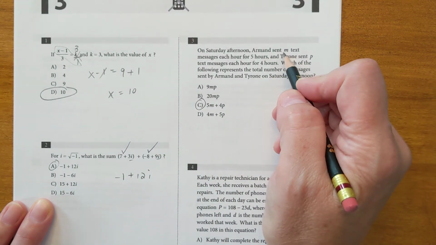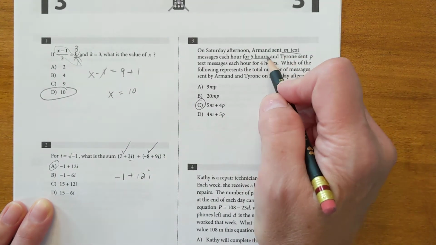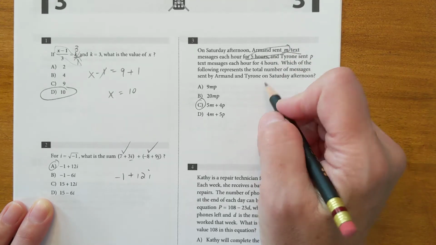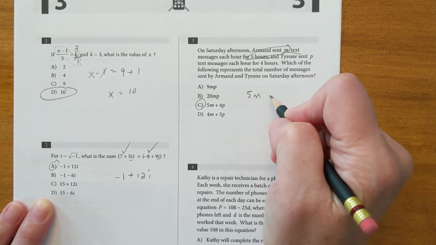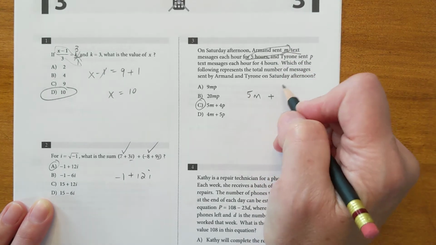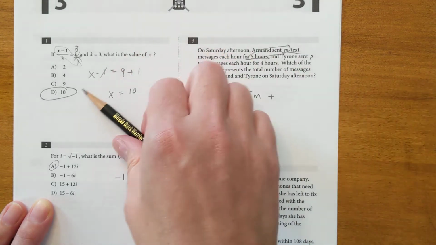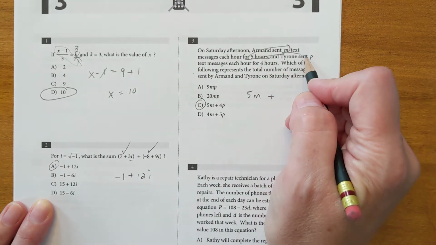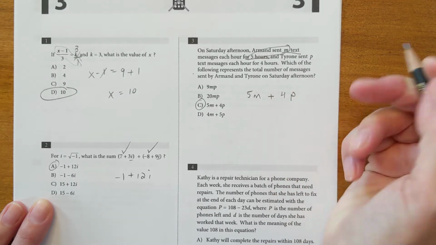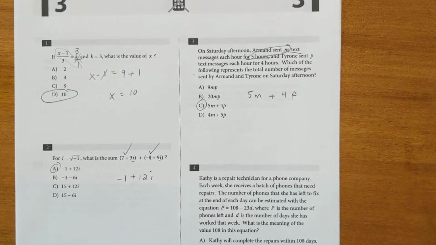So Armand sent m text messages for 5 hours. That's why the 5 and the m are together. And so put a plus for "and": Tyrone sent p messages for 4 hours. So 4 and p go together. Number 4.